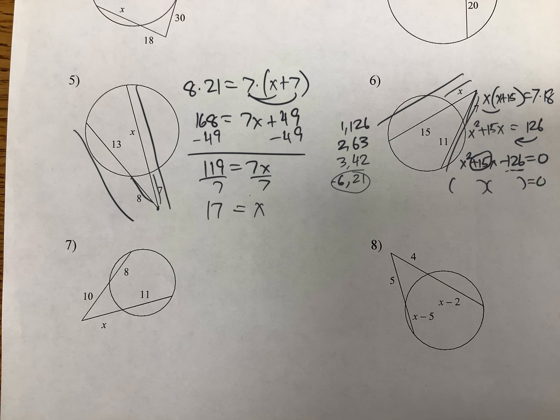Remember, factoring is something you have to be good at. And I'm just going to keep repeating how to do these. X and x minus 6 and positive 21. When you add them, you get positive 15. When you multiply them, you get negative 126. So the answer is either 6 or negative 21. X represents a distance here, so it can't be negative 21.